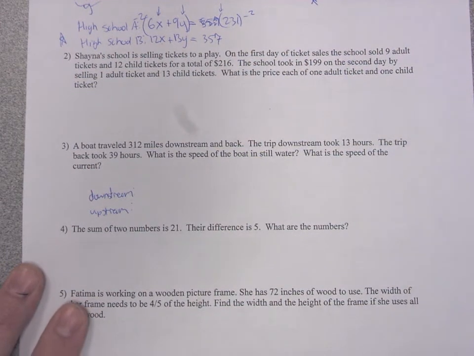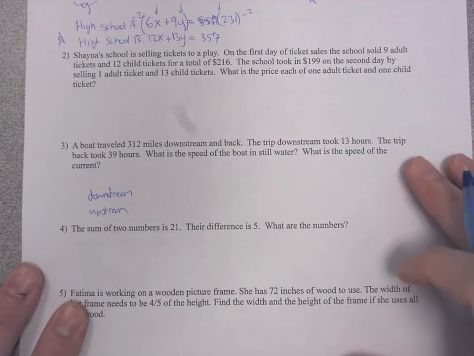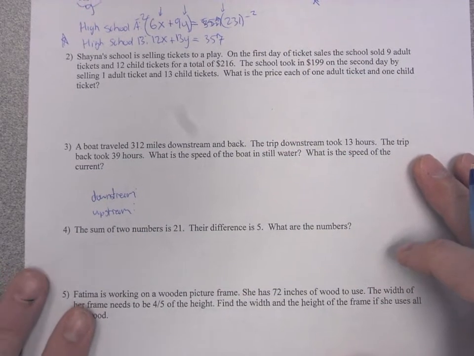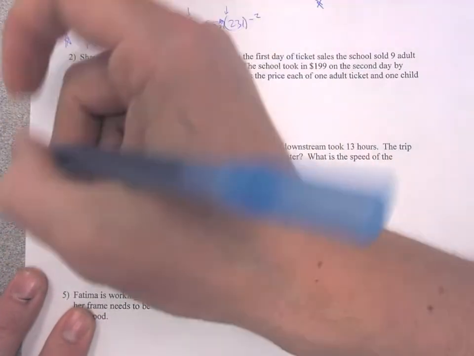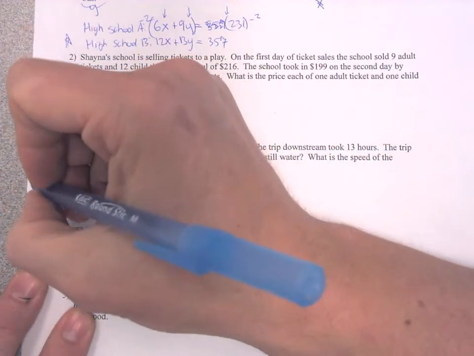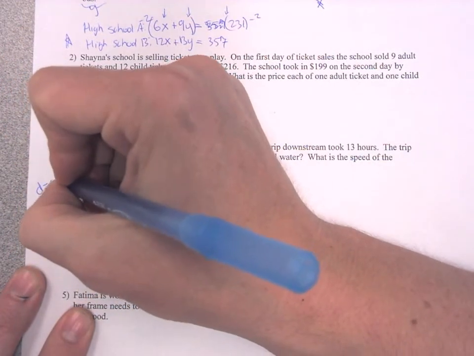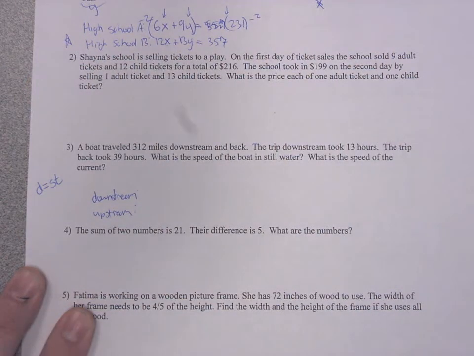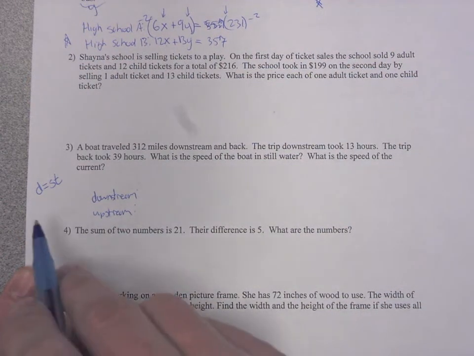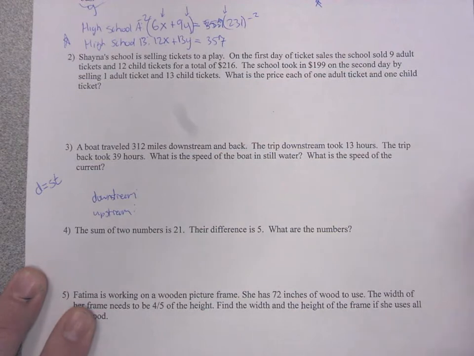Okay, here's some inferences that we have to make, or some background information that we might need to know. The first is this. When we have distance, speeds, and times, the relationship between those is that distance is equal to speed times time, or D equals ST. We're going to use that as a template to set up our equations. So this is how we're going to set them up.